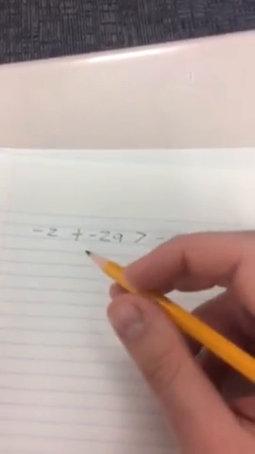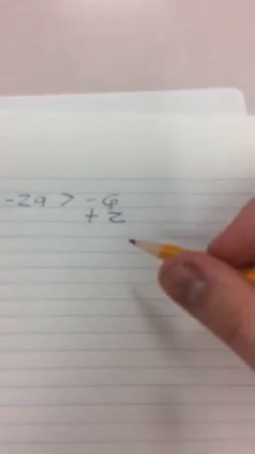Our first step is to add 2 to both sides. Cancel these out. -6 plus 2 is -4. So now we're left with -2a is greater than -4.